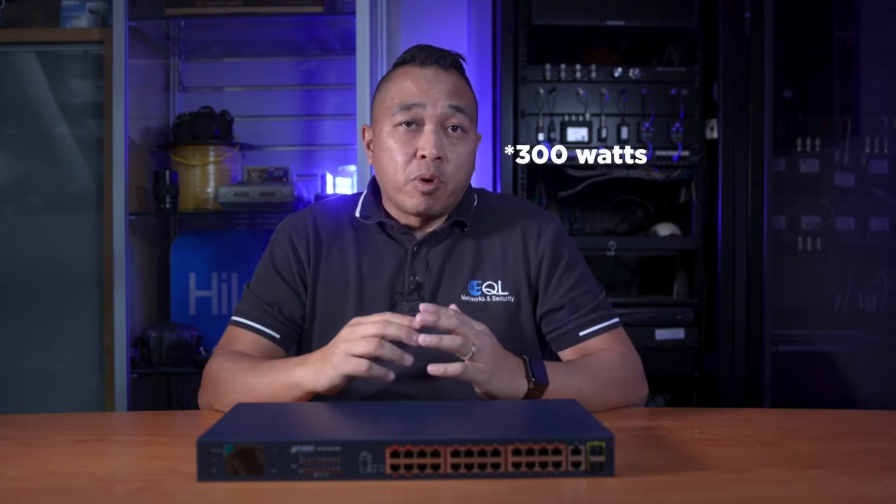Here we have a GSW 2620 VHP. I think I've got that right. If I haven't, it's going to be listed here. This is basically a 24 port, 30 watt per port LCD switch with a PoE budget of 330 watts. So each port is capable of producing 30 watts. If you multiply that out by 24 ports, you should expect a budget of 720 watts, right?